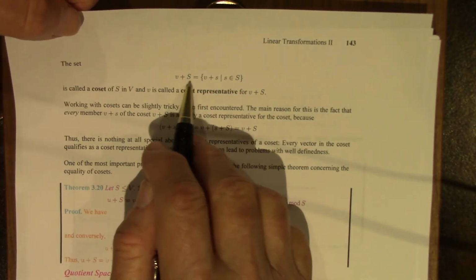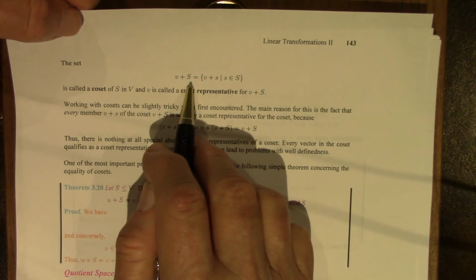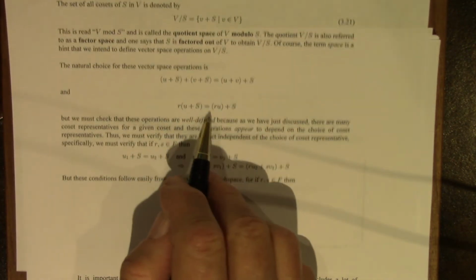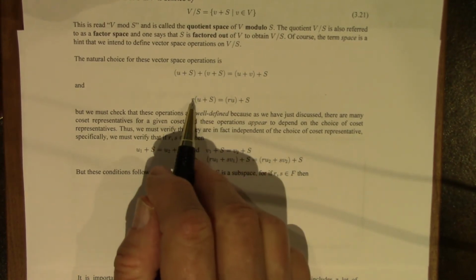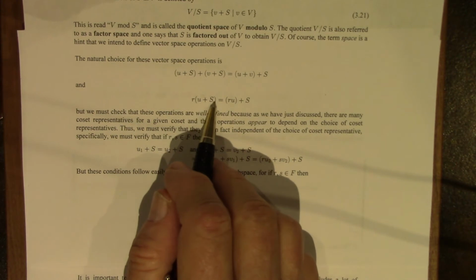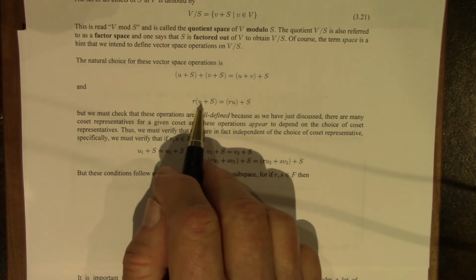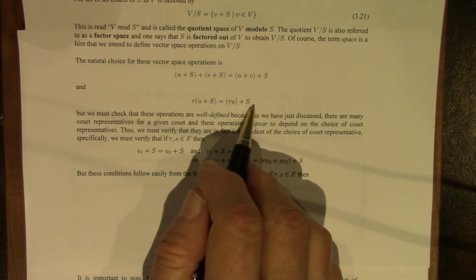I guess I should have said, although it's quite obvious, v plus S, this coset, does contain v, because S contains the zero vector. Similarly, we have scalar multiplication this way. To multiply a coset by a scalar, multiply its representative by that scalar and find this coset.